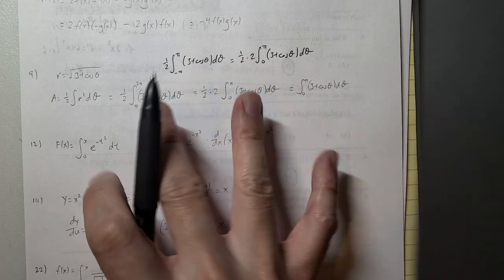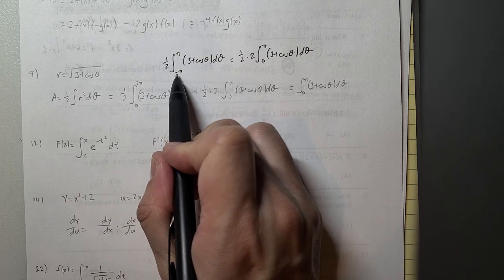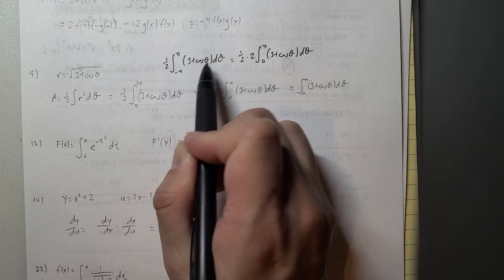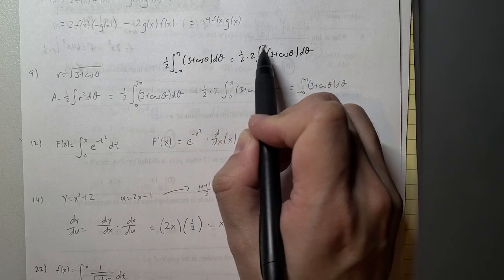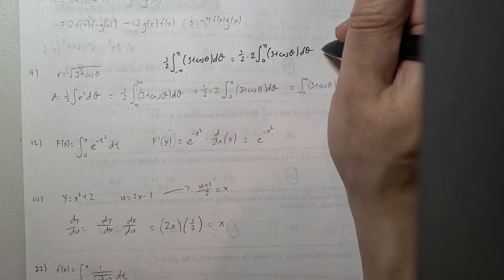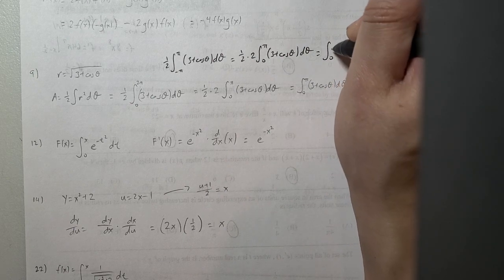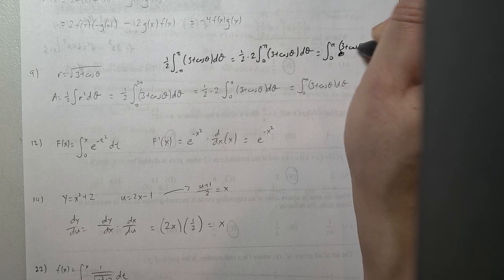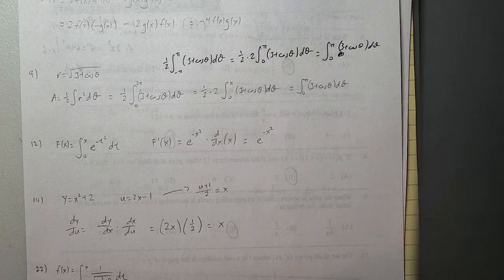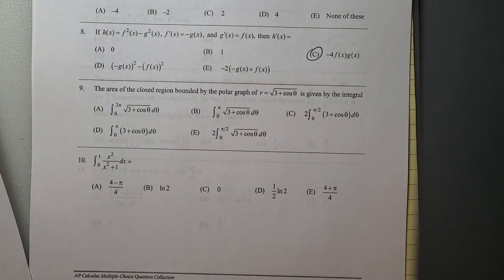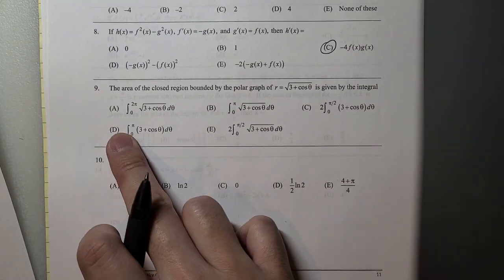Instead of this step here, we can set up negative pi to pi instead, and we can use that property that this is an even function, so instead of going from negative pi to pi, we can go from 0 to pi and multiply the result by 2. Okay, so this is just integral from 0 to pi, 3 plus cosine theta d theta. Okay, which is the same thing I got there. Okay, so that is which answer? That looks like D.